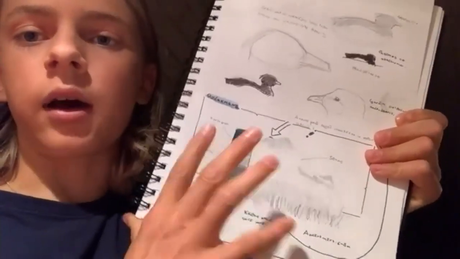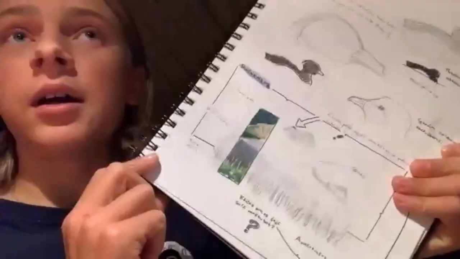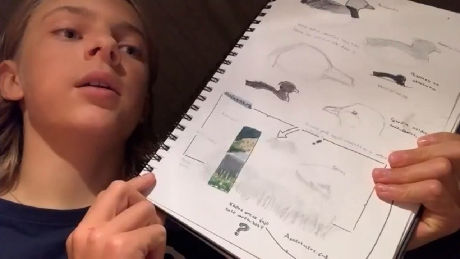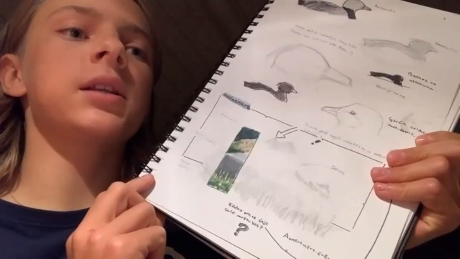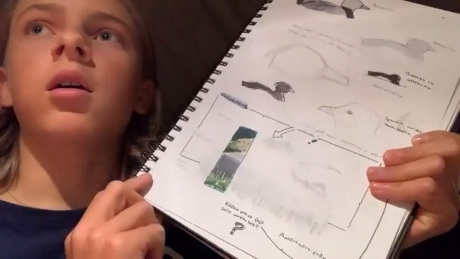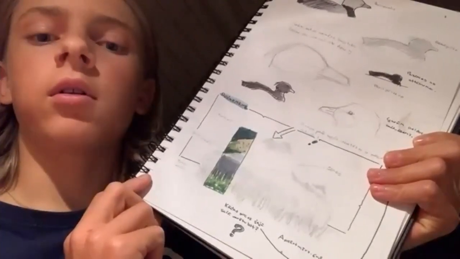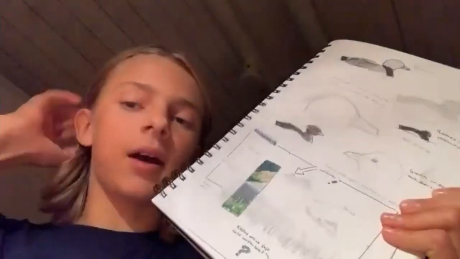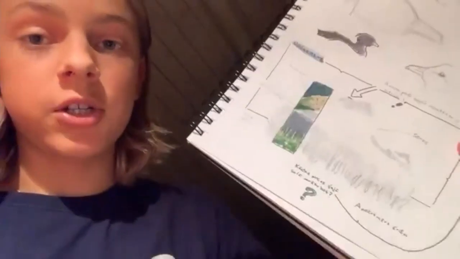I guess barn owl least likely, long-eared owl probably. Wow, that's cool. I don't know, but I'm going to check on that.